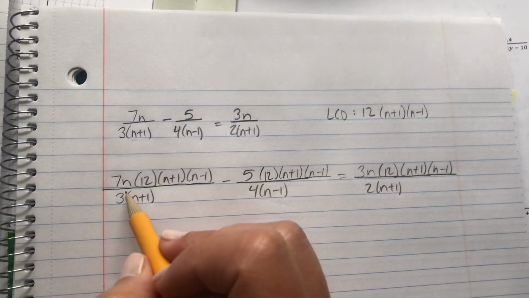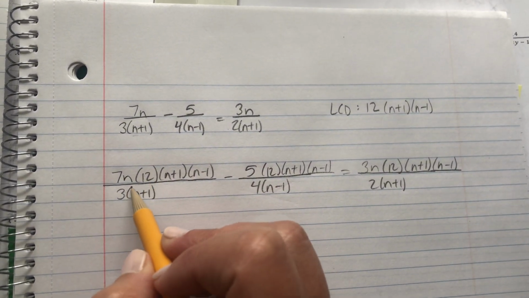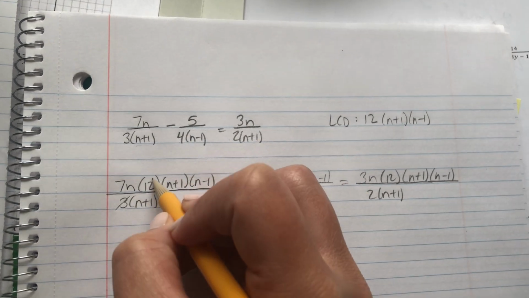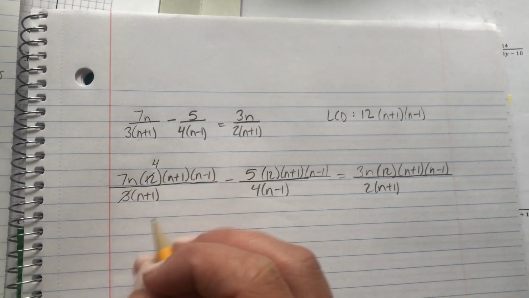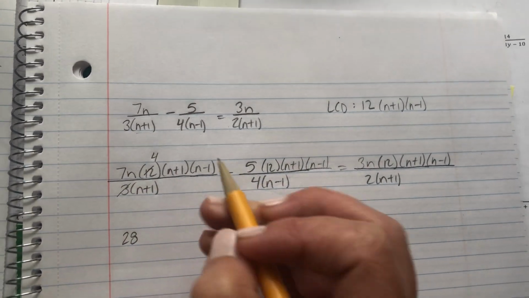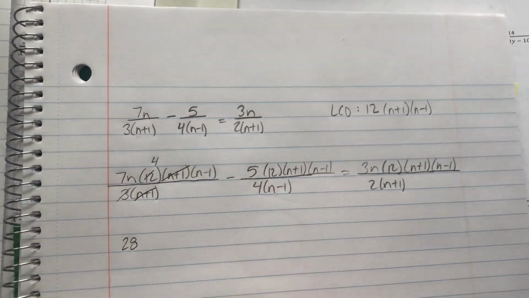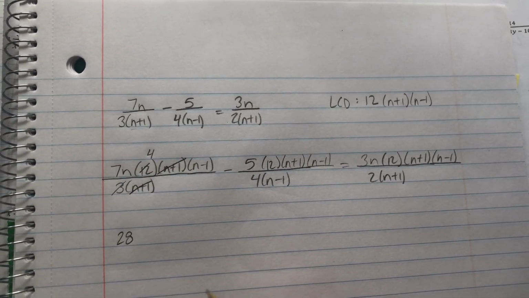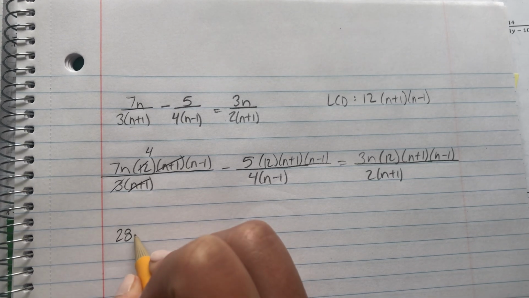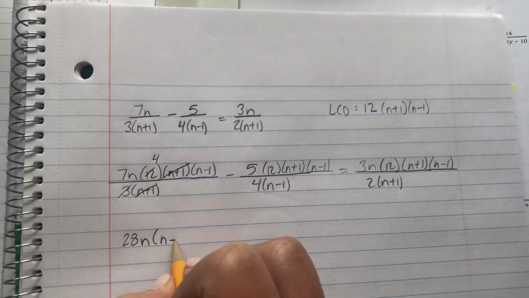Now I want to cancel out what I can. So I'm noticing that 3 goes into 12 4 times. That's going to leave me with a 28. I also have an n plus 1 on both the numerator and the denominator. So I'm left with a 28n times n minus 1.